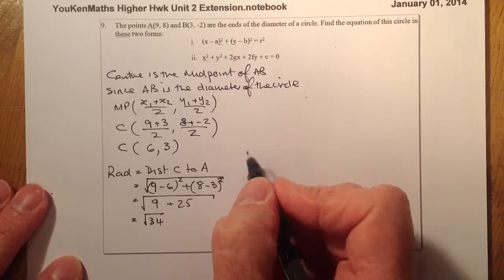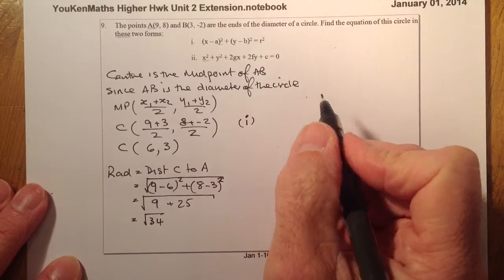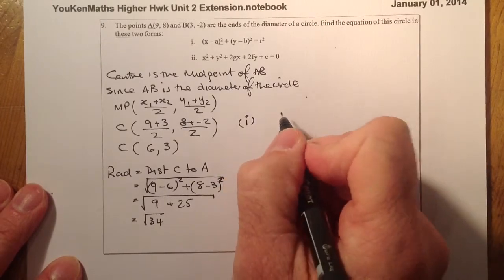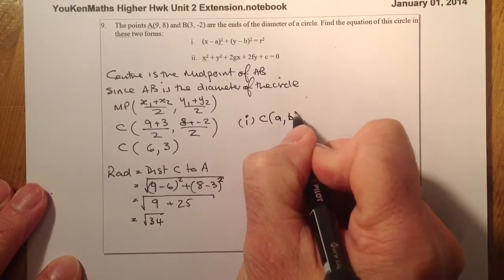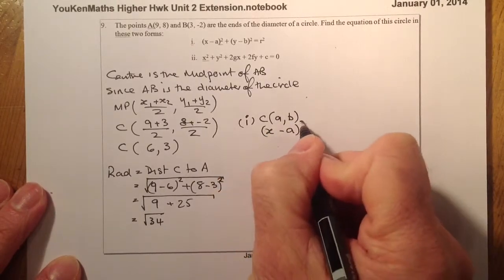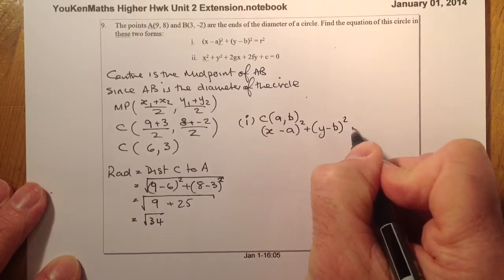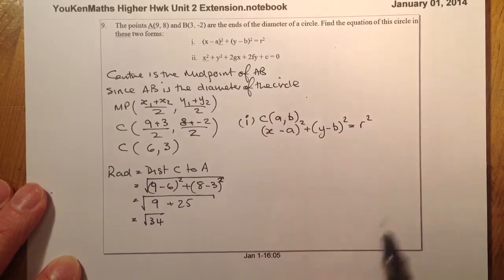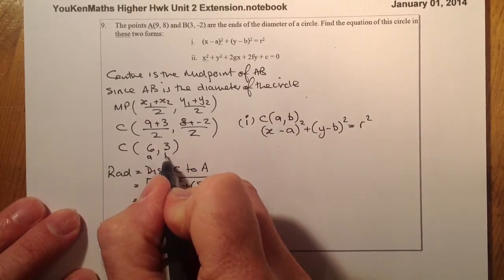For part 1, I'm going to use the formula sheet. The formula sheet tells me that the centre of the circle will be (a, b), and all I need to do is substitute that into the equation of a circle, and substitute the radius in as well. So let's go ahead and do that. That will be my a point, and that will be my b.